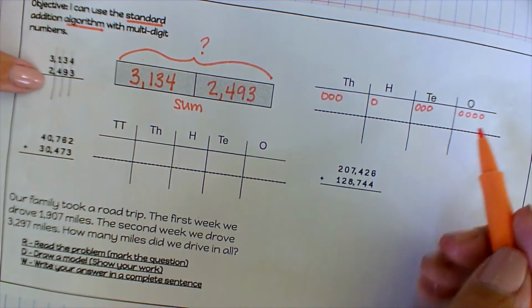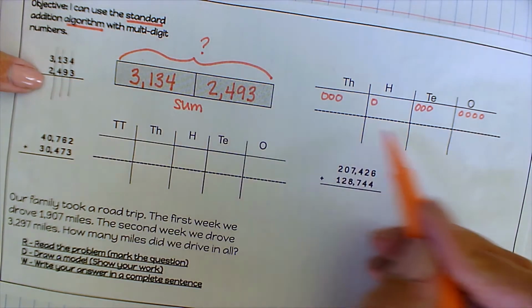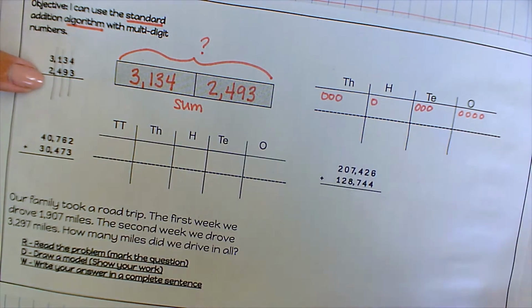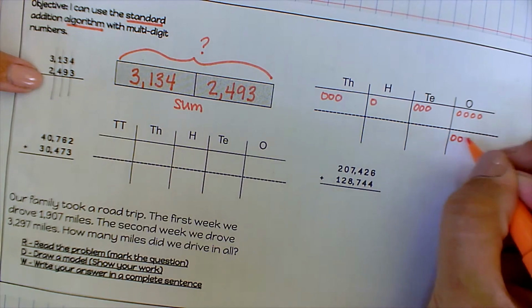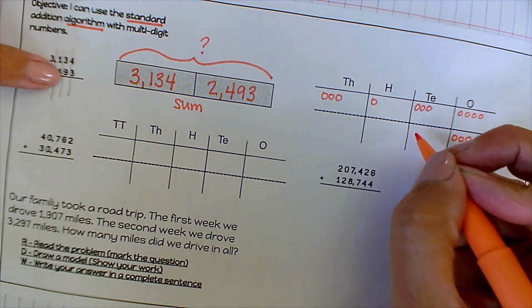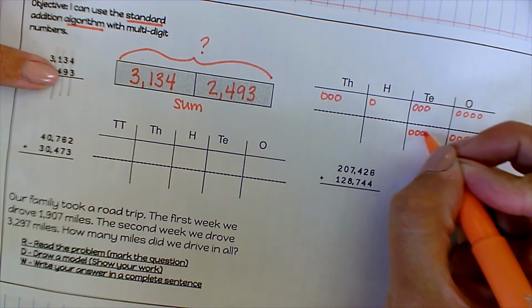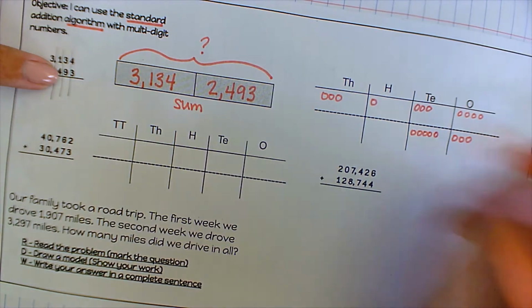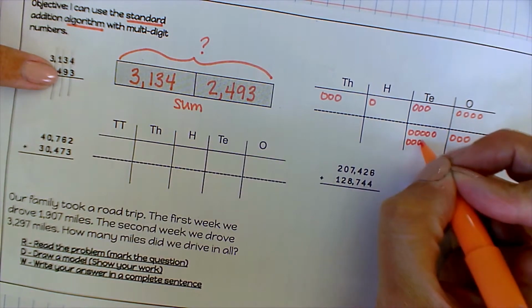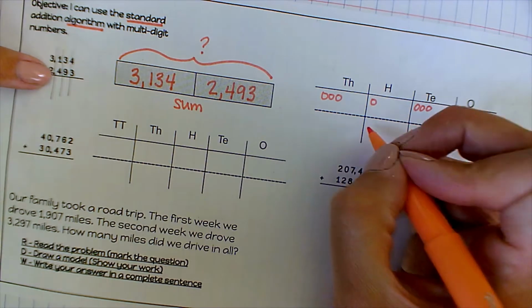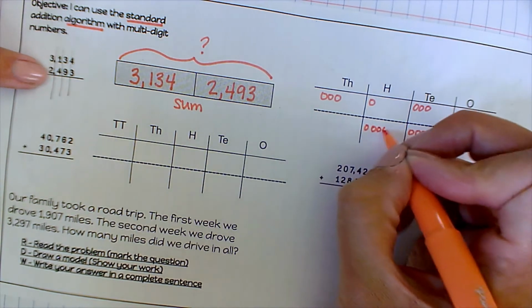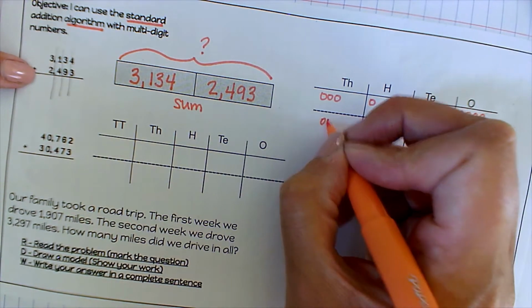Now I'll take my second number and plot it in under this dotted line on our place value chart. So I have 3 in my ones, 9 in my tens, 1, 2, 3, 4, 5. Remember, we go to a new row, 6, 7, 8, 9. I have 4 hundreds, 1, 2, 3, 4, and 2 thousands.